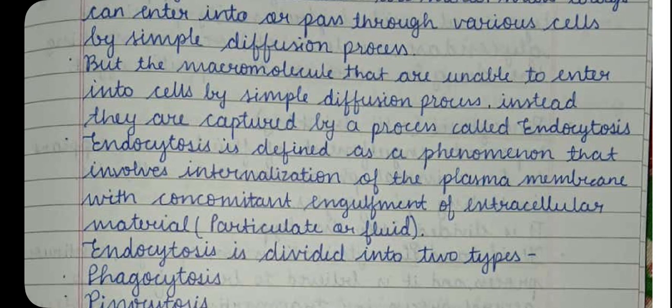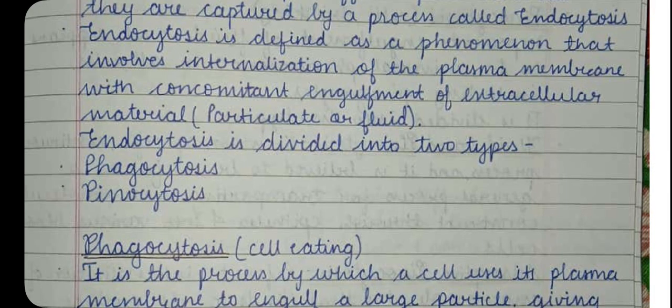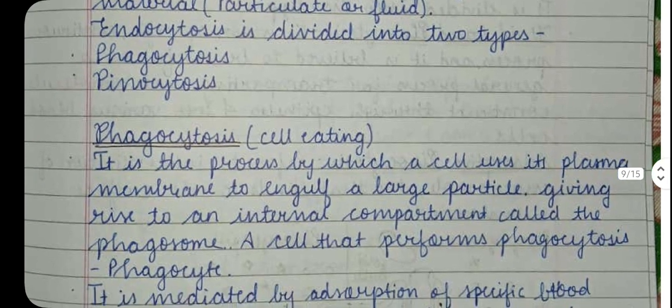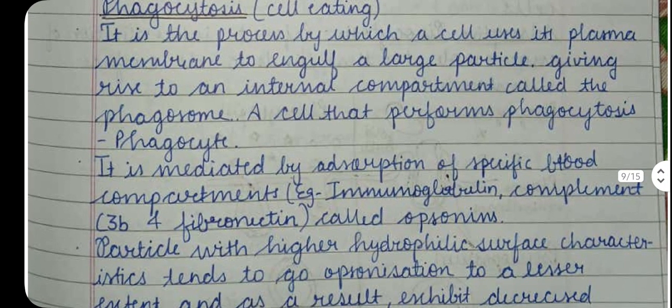Endocytosis is defined as a phenomenon that involves internalization of the plasma membrane with the concomitant engulfment of the extracellular material that can be a fluid or particulate. Endocytosis is divided into two types: pinocytosis and phagocytosis. Phagocytosis is also known as cell eating. It is a process by which a cell uses its plasma membrane to engulf a large particle, giving rise to an internal compartment called the phagosome.